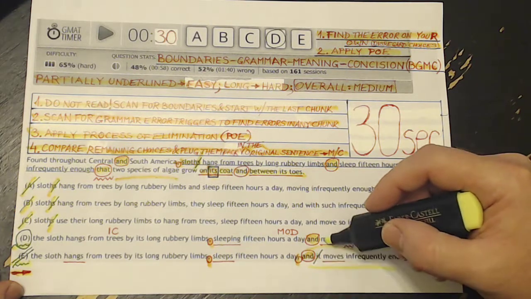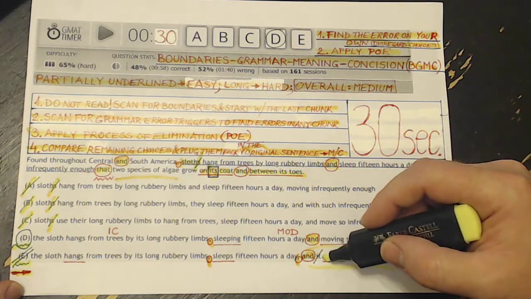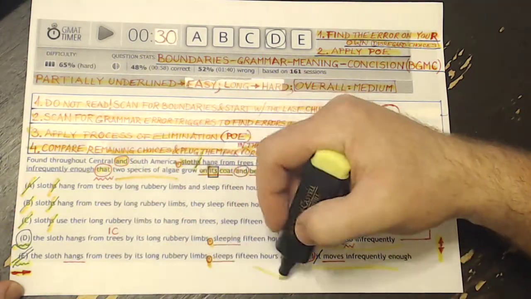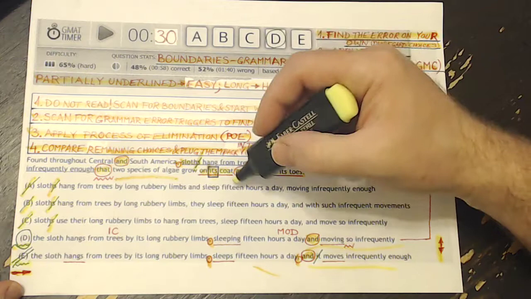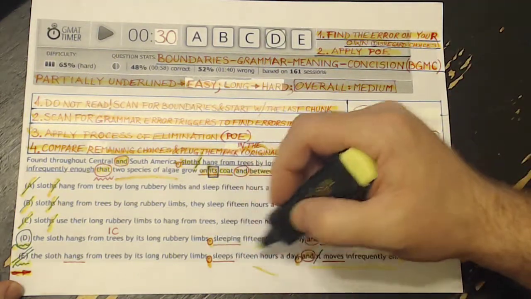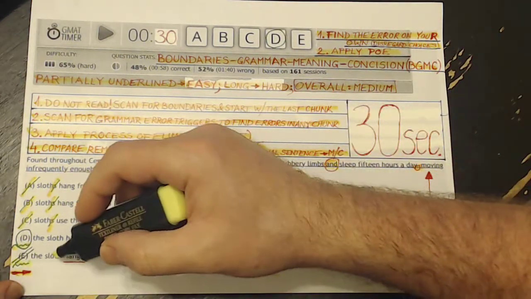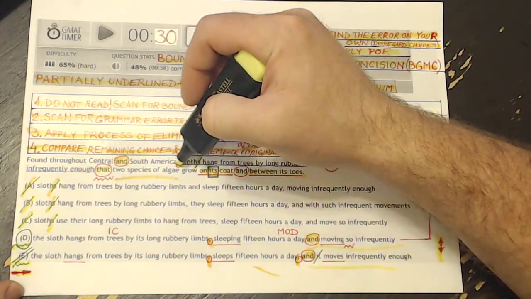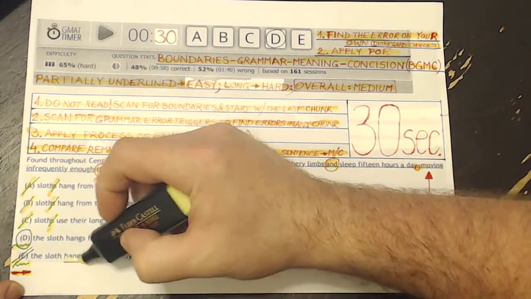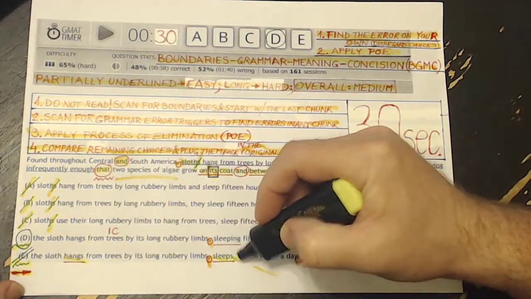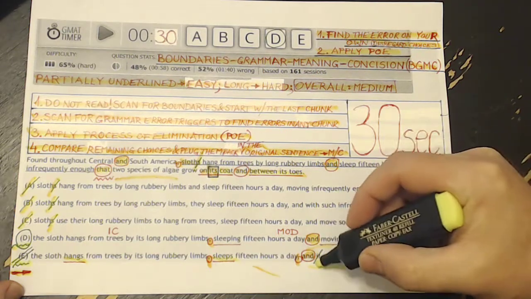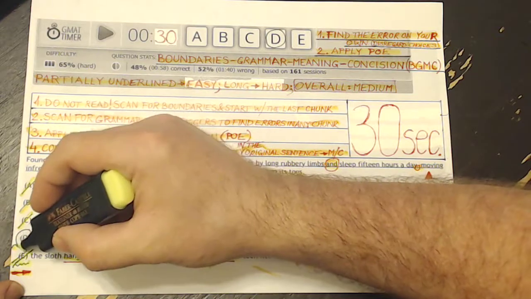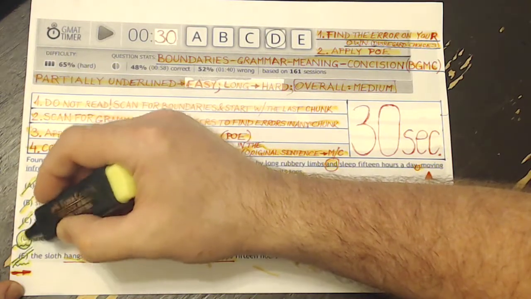Here we have the word it. So let's see this word it. As I said, comma, comma, and, even without plugging back into the original sentence, that's a list. So let's see. The sentence says, found throughout Central and South America, the sloth hangs, sleeps, and moves. It is incorrect, therefore choice E is incorrect. So at this point, D must be correct, and I can finish.